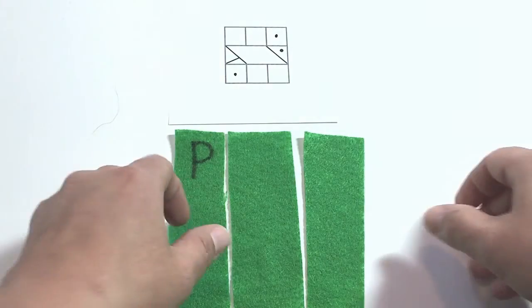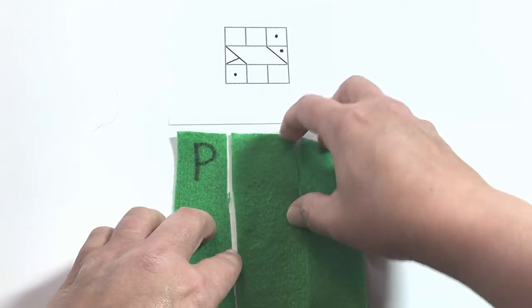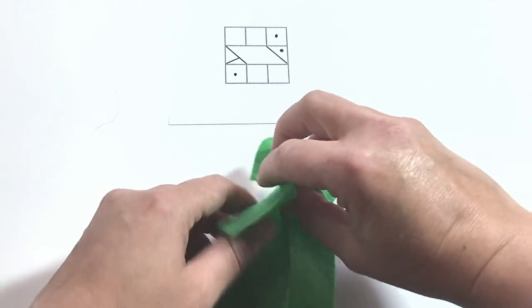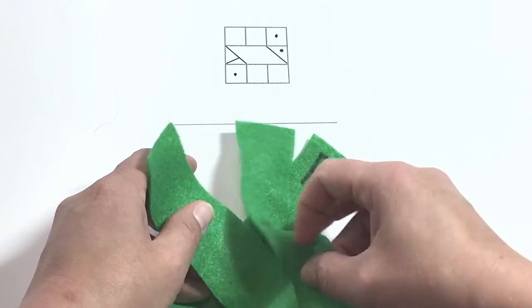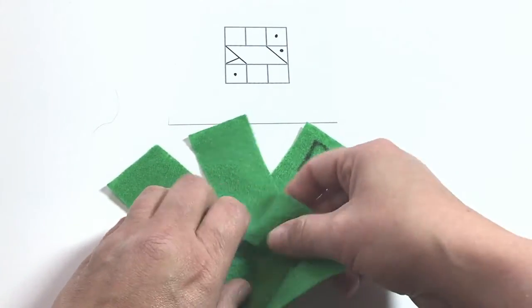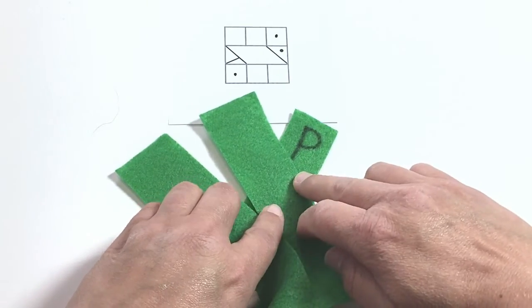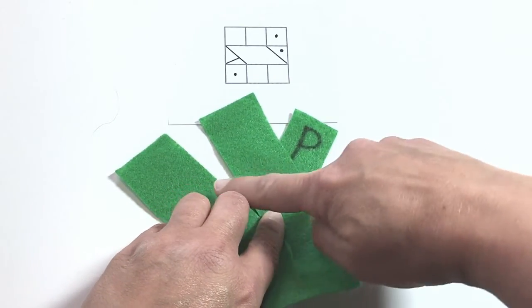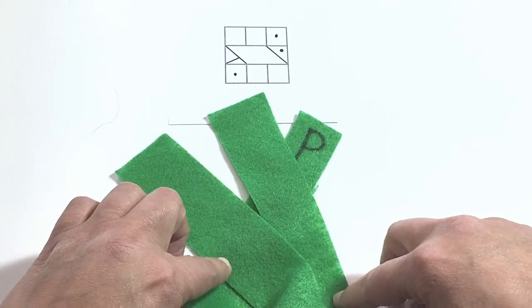So again, you want it eventually to look like this. Purl stitch is going to go behind, knit stitches are going to be in the front, and there you have the exact representation from the chart. There's the purl stitch, and there are your 2 knit stitches on the top.